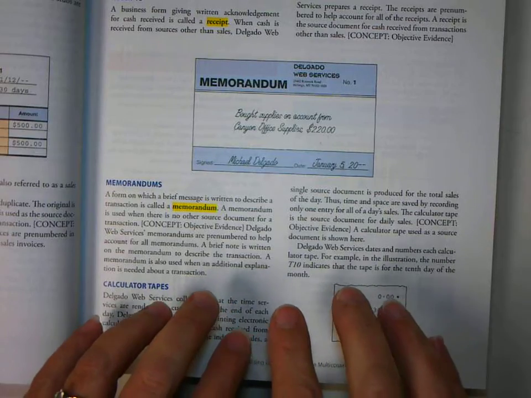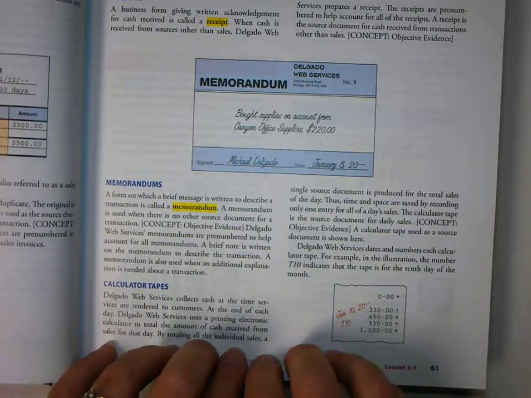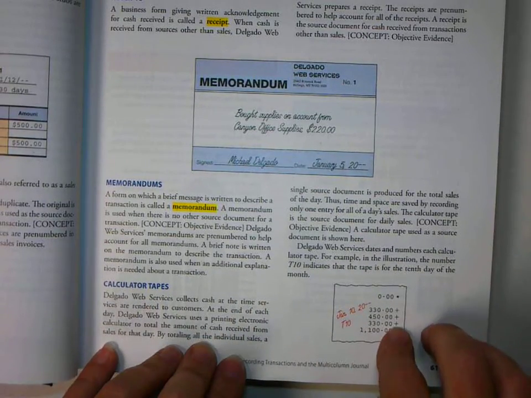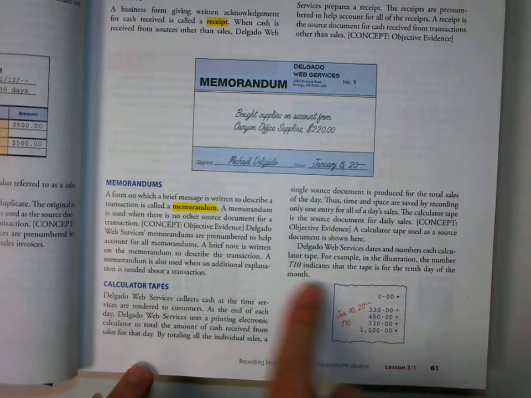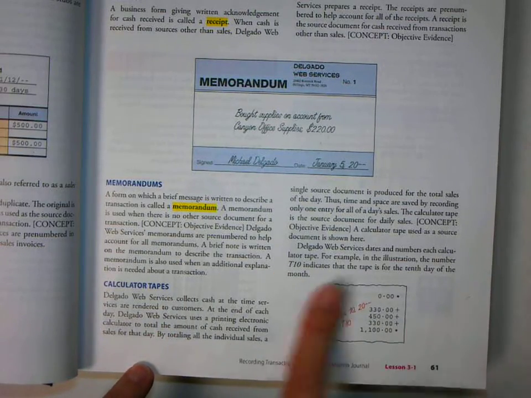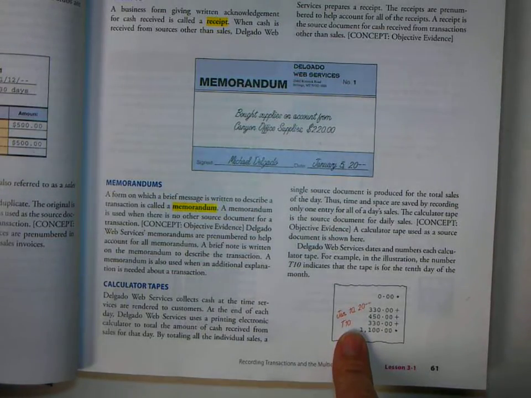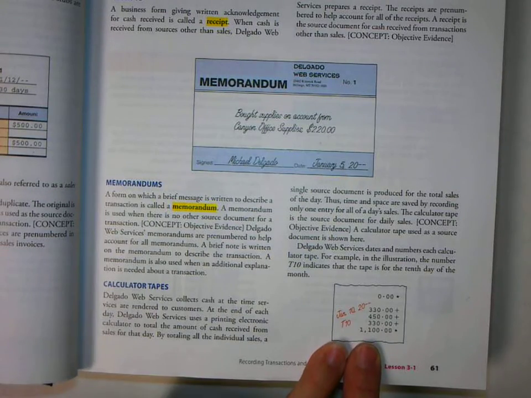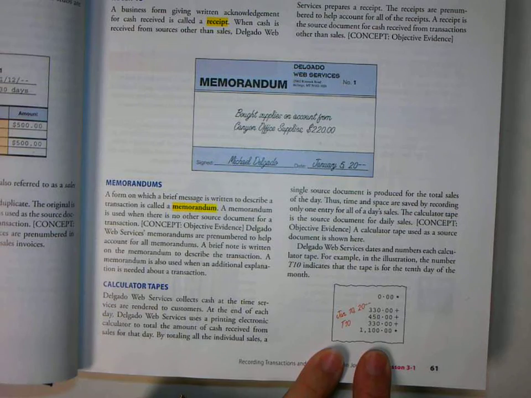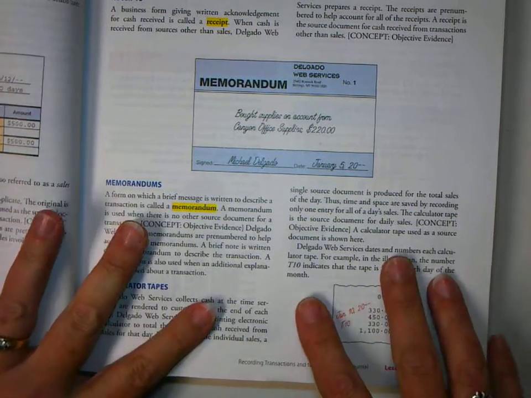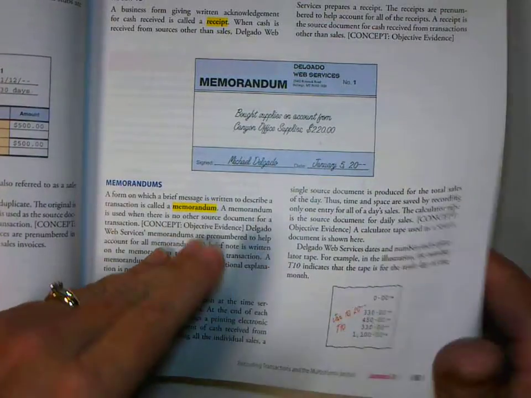So that transaction would be sold services for cash. Okay, you'll have some kind of cash register tape or calculator tape that looks something like a receipt that you would get at the store, okay, out of a cash register for that source document, for that transaction. Okay, so those are just some samples, some pictures.